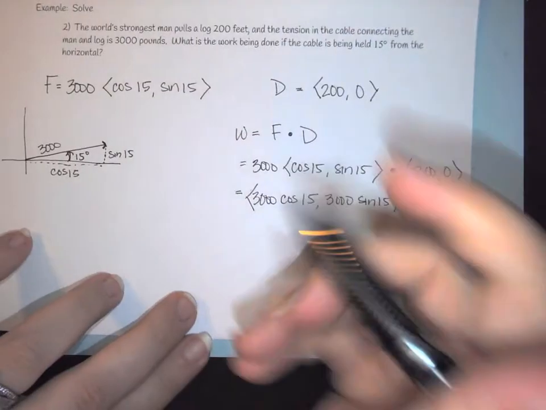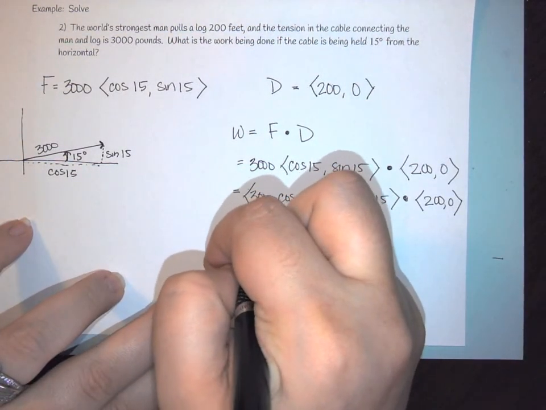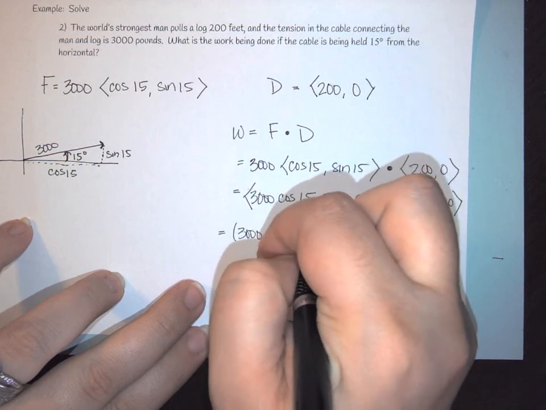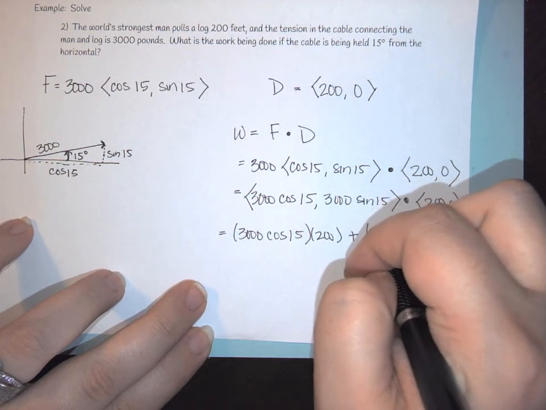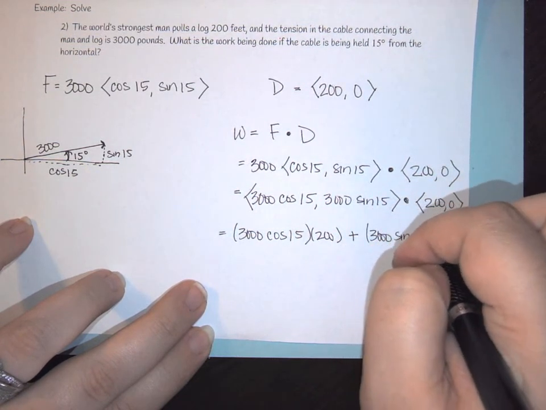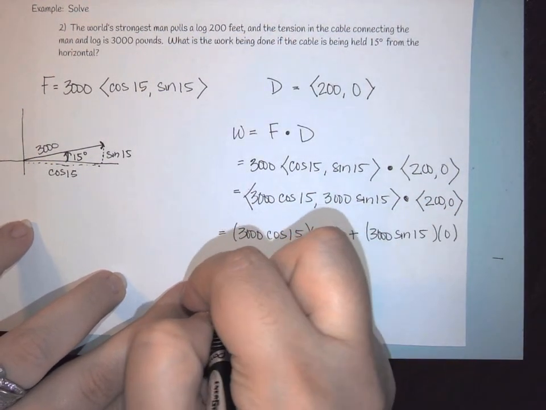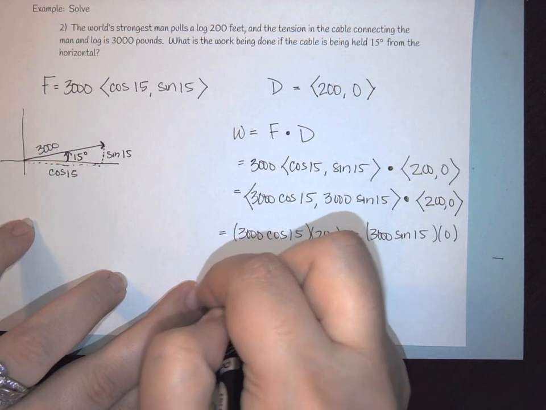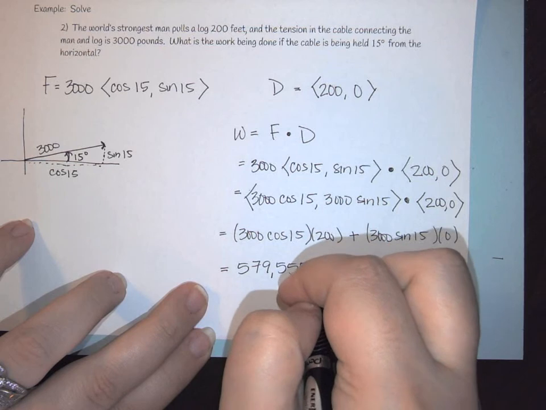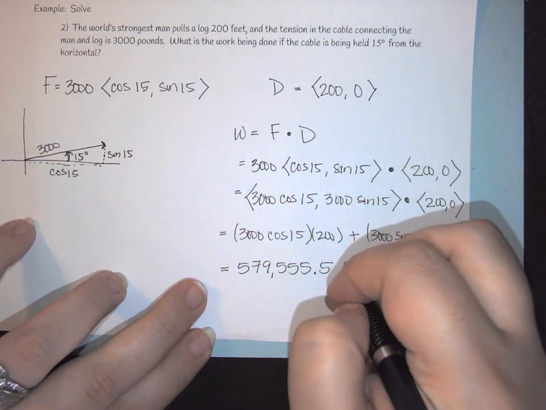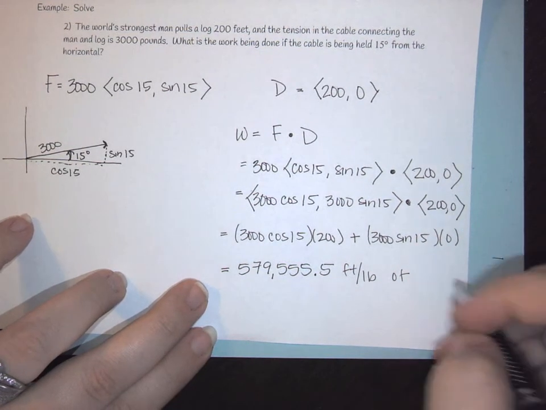Remember, your dot product says we take the first times the first. So this is going to be 3,000 cosine of 15 times 200 plus 3,000 sine of 15 times 0. This back part is going to drop off. This front part is going to leave us with 579,555.5 foot-pounds of work.